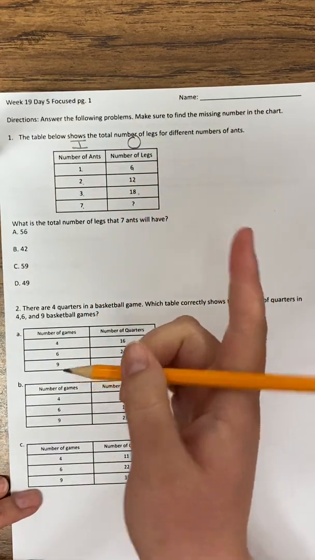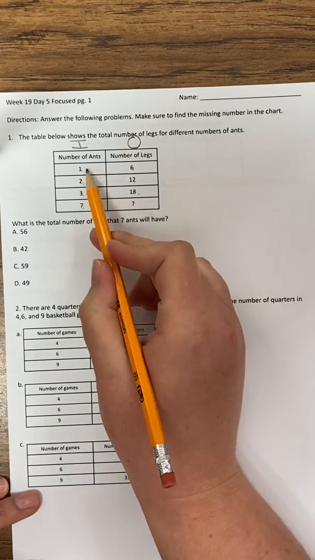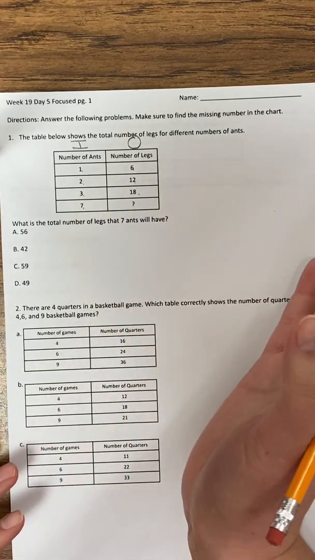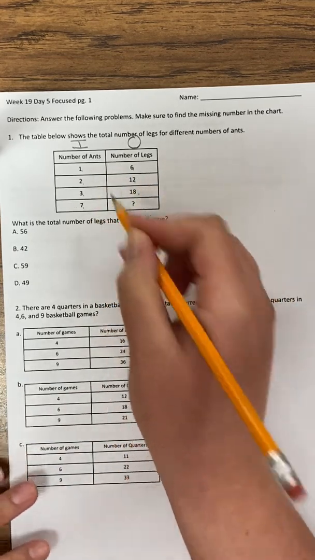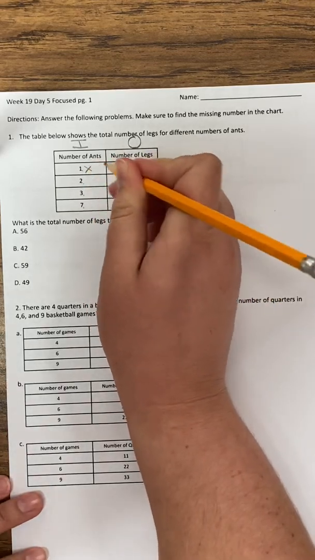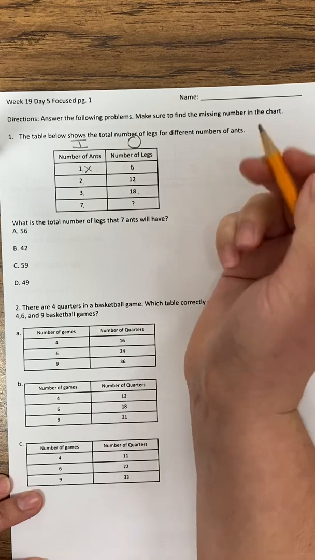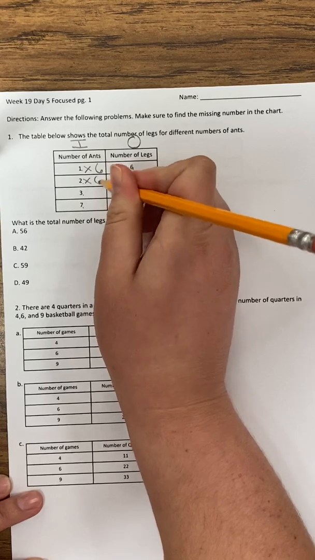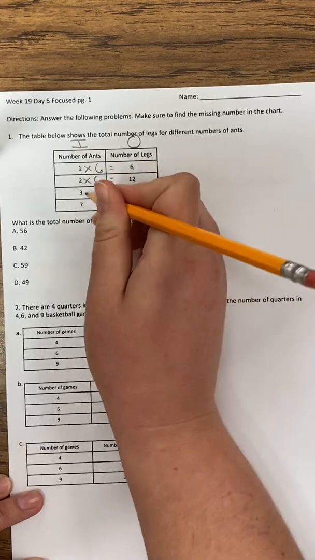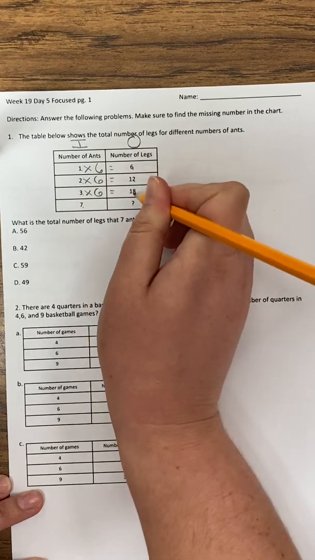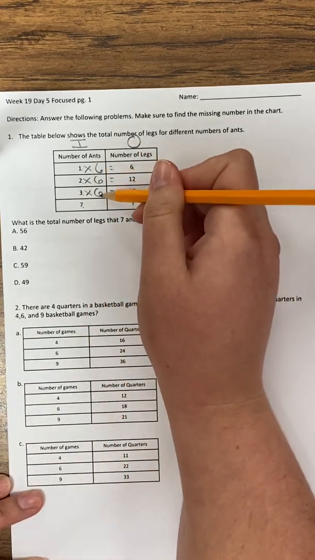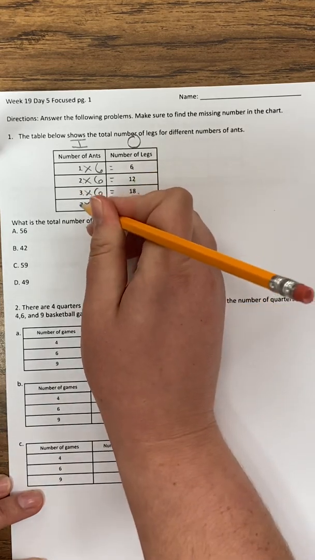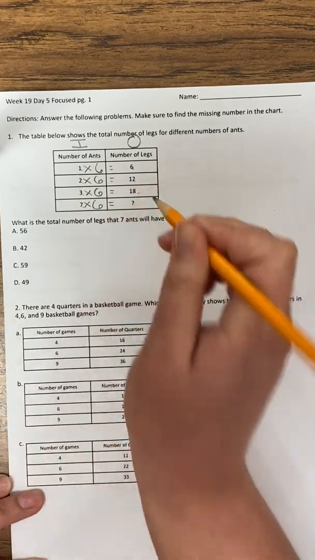So we're going to start with multiplication and let's see if it even works. Because remember, boys and girls, the rule is if we can't multiply by whatever number throughout the entire table, that rule does not work and we can't use it because it has to work for every single number, all right? So let's just try multiplication. So 1 times what would equal 6? 6. All right, let's see if this rule fits with our second one. 2 times 6 equals 12. That is correct. 3 times 6 equals 18. Well, that is correct. Because all these work, we can use this for our last one to find out our missing number. So 7 times 6 equals our missing number.